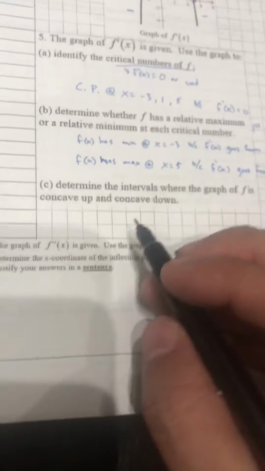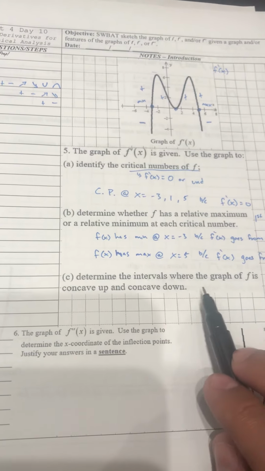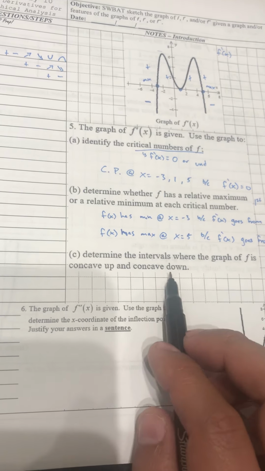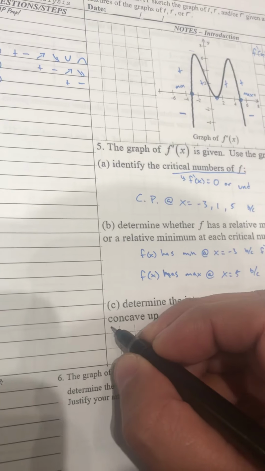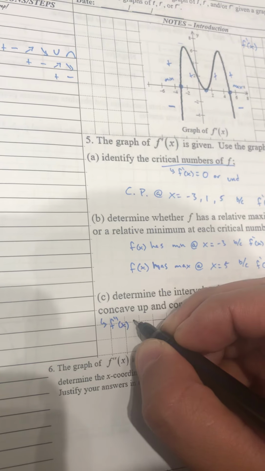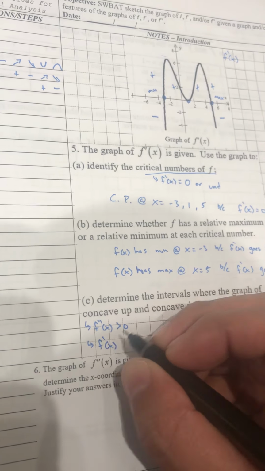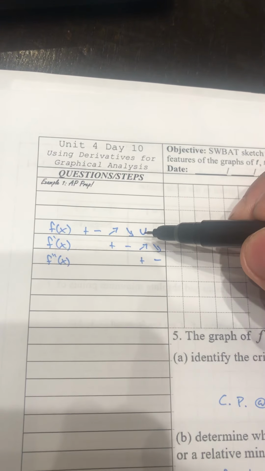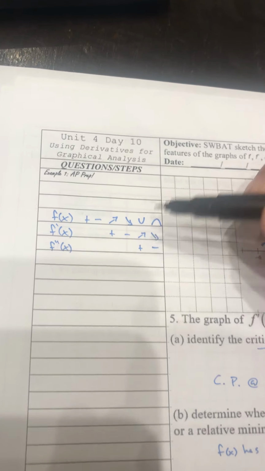Well, let's do this one. C. Determine the intervals on the graph where it's concave up and concave down. So how do you know something is concave up? Well, it's either the second derivative is positive or the first derivative is increasing. Come to our chart. If it's concave up, the second derivative is positive or the first derivative is increasing.